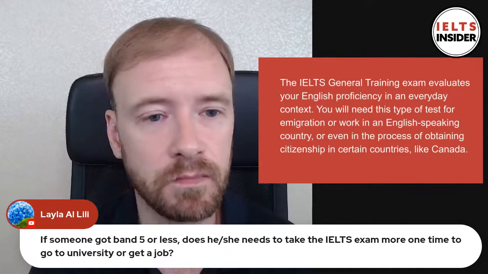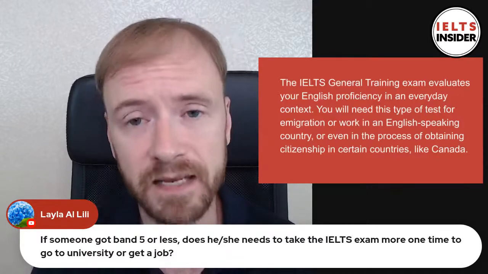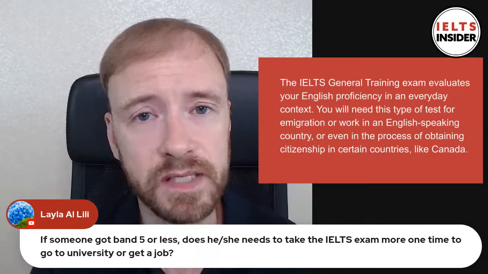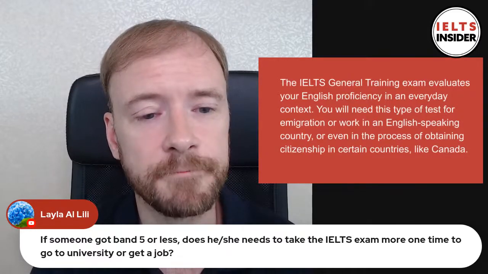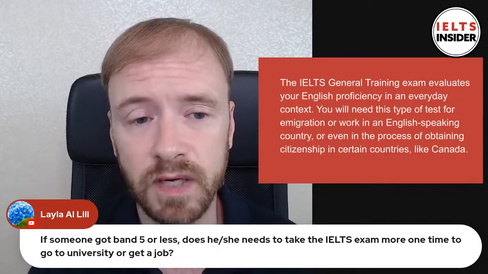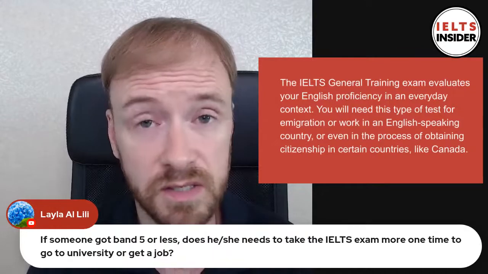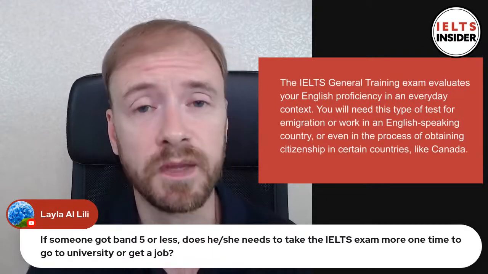As I said, usually, depending on the university, it's band 7. That's the requirement to get into that university. So if you get a band 5, you would not apply to that university because they will not accept you.